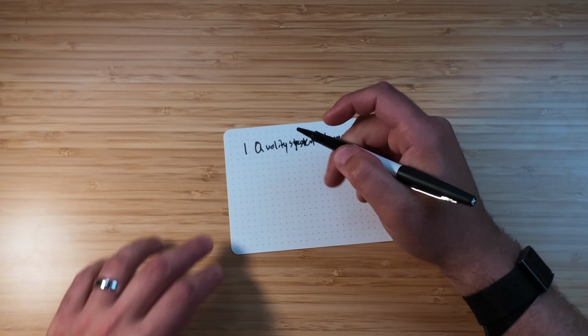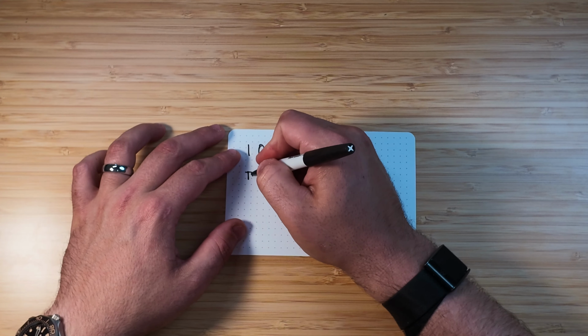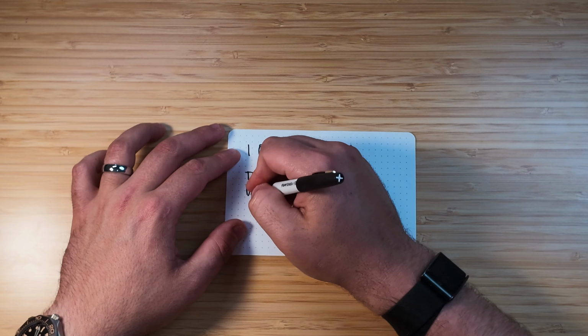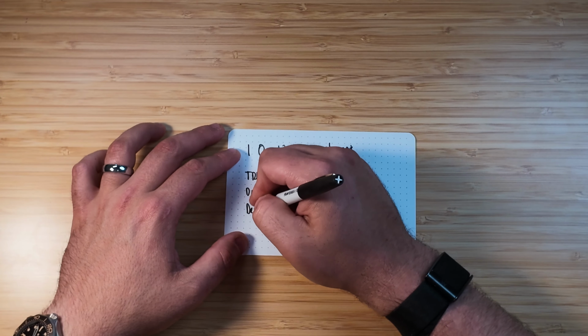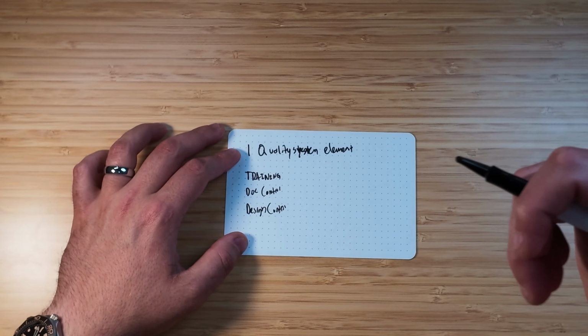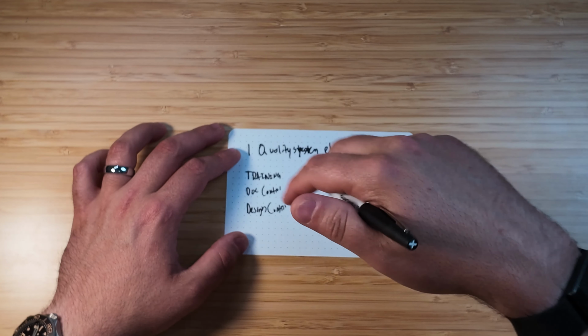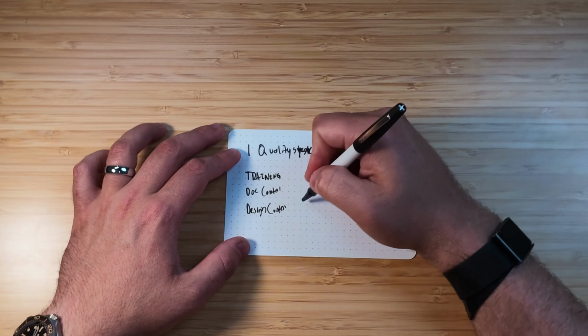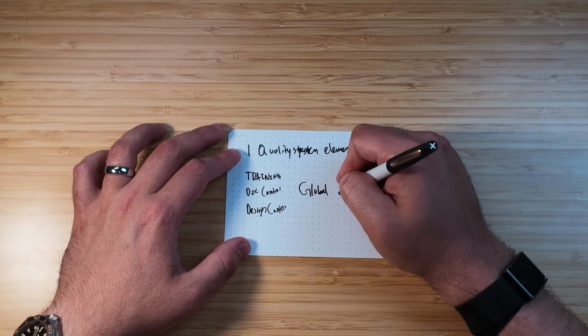And in doing so, you may say, I want to look at training or doc control or design control everywhere. So the focus is not so much on a department or a function or interaction of processes. You're looking at global for one element.